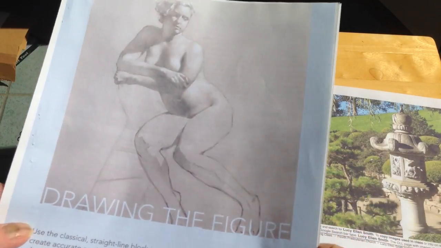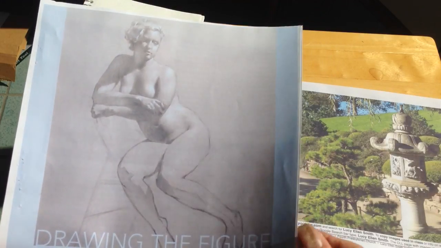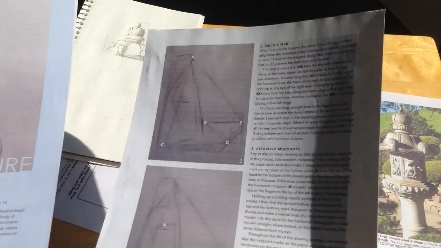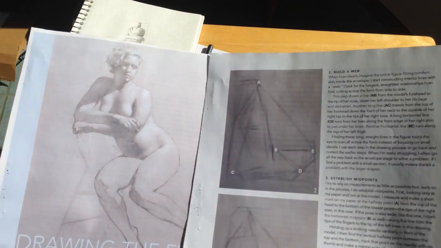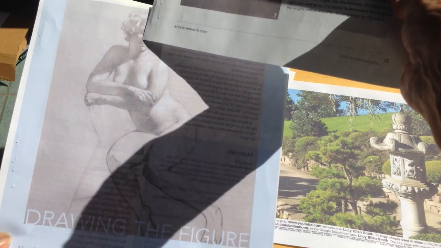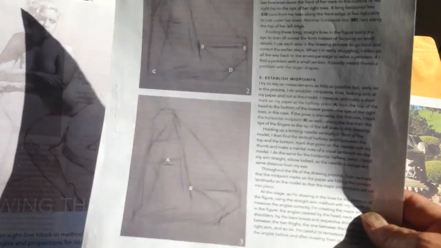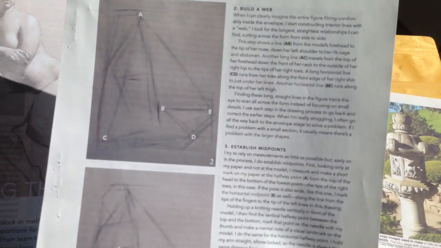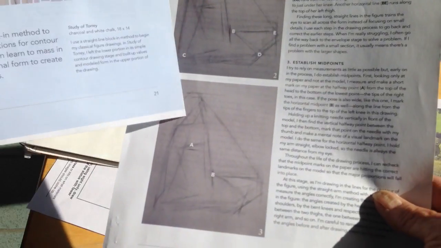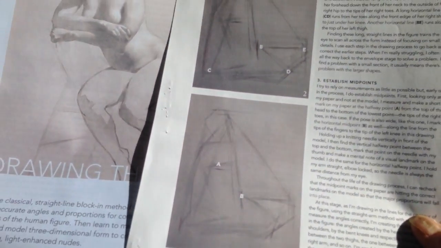Anthony Ryder, who is a contemporary artist, mostly figure artist, uses what he calls the envelope. And he finds the bigger shapes, like this is sort of a triangle. And he begins with that and keeps breaking down the image into smaller and smaller areas to make it manageable.